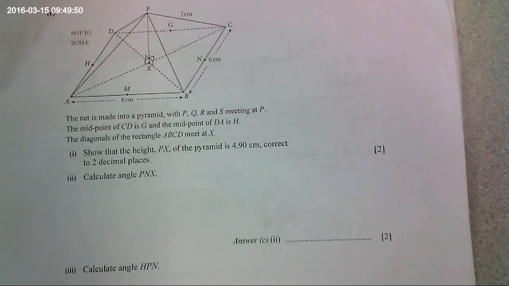Let's see if we can get this. First one says, show that the height of PX is 4.9 centimeters, correct to 2 decimal places. Any ideas on how to do that? Yeah.